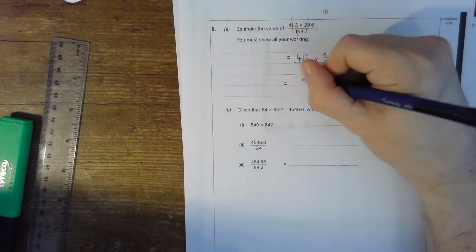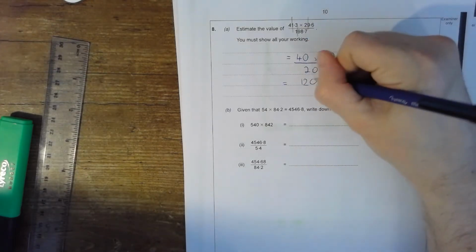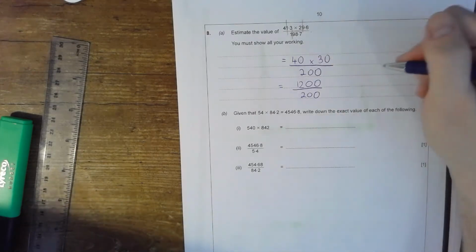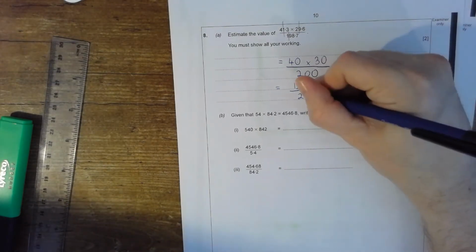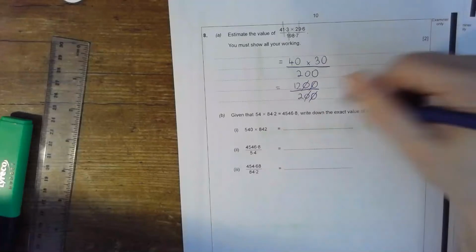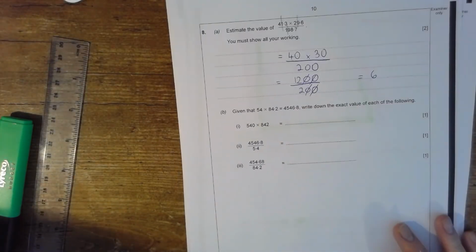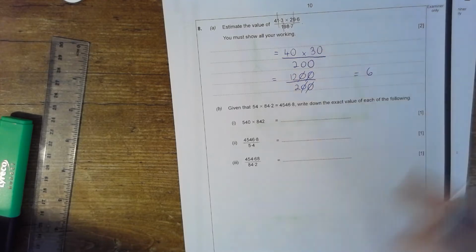4 times 3 is 12, and 2 zeros get added onto that, divided by 200. So either count how many 200s go into 1,200. I'm actually going to divide top and bottom by 100 to get 12 divided by 2, and then 12 divided by 2 is 6, so my answer is 6. I'll get 1 mark for rounding, 1 for 6.